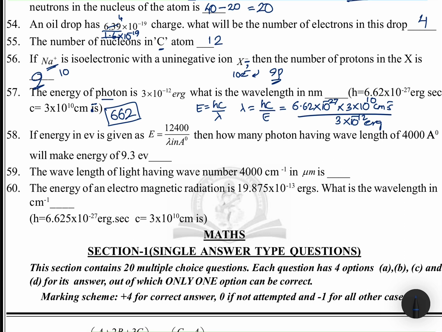If energy in electron volts is given as E equals 12400 by lambda, with lambda in angstrom, then how many photons having wavelength 4000 angstroms will make energy 9.3 electron volts? Let me check this question once. Lambda in angstrom, very sorry. E is equal to 12400 by lambda, and he mentioned here 4000 angstroms. It's very simple.